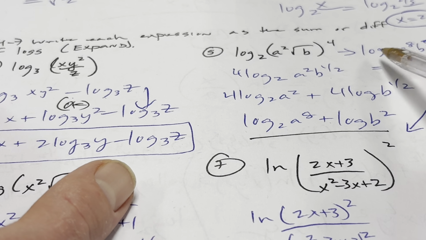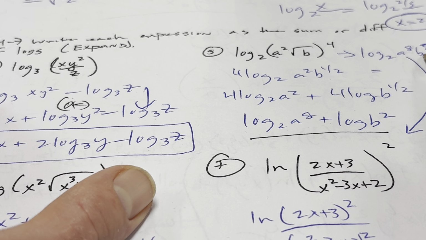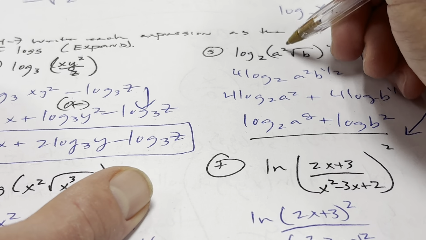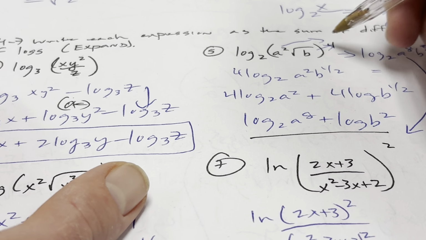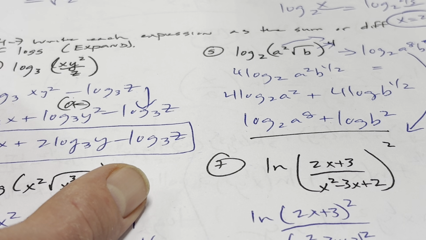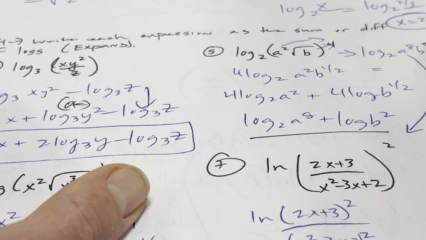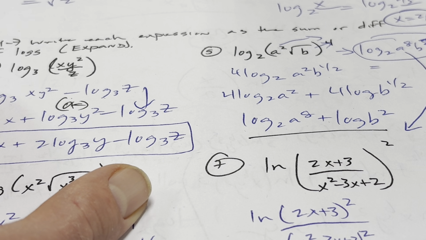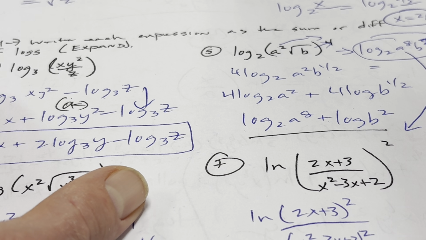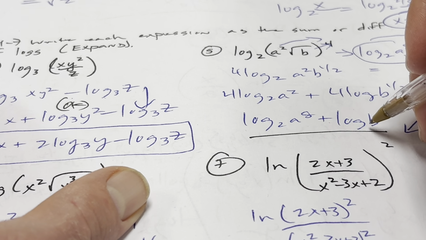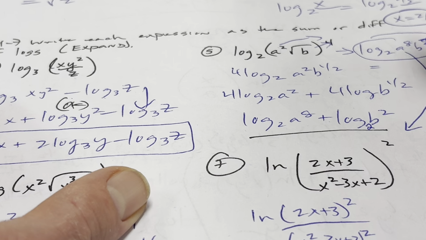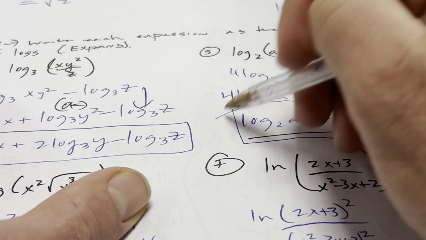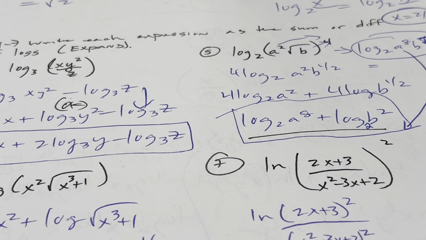All right, I probably recommend doing 5 like this, okay? So you have a power to a power. You're going to multiply the powers. This is b to the 1/2. 1/2 times 4 is 2, and then 2 times 4 is 8. So honestly, you should do it like this. Then you have log base 2 of a to the 8th plus log base 2 of b squared, and that would be an appropriate answer. You can have 8 log base 2 of a plus 2 log base 2 of b. That's fine.